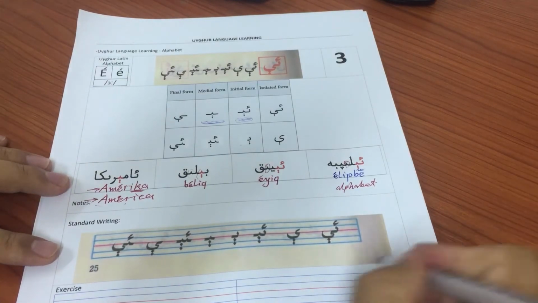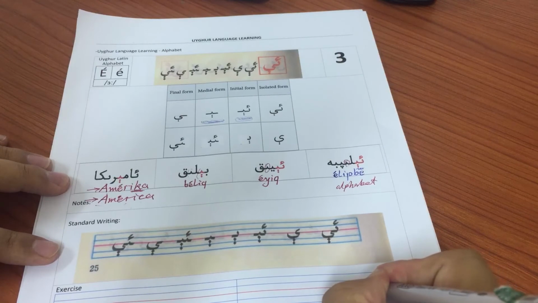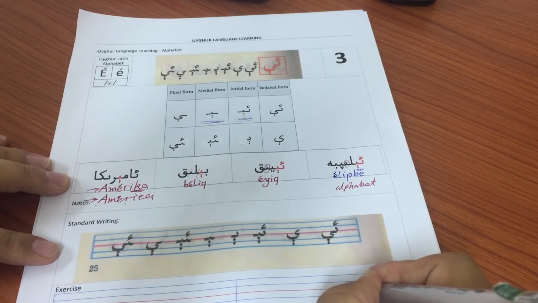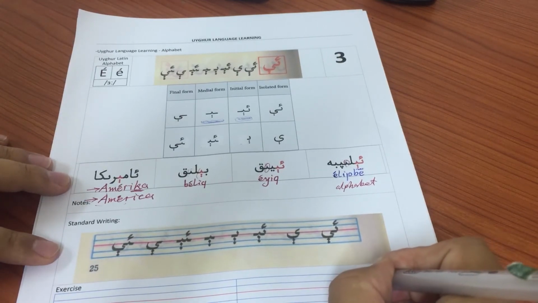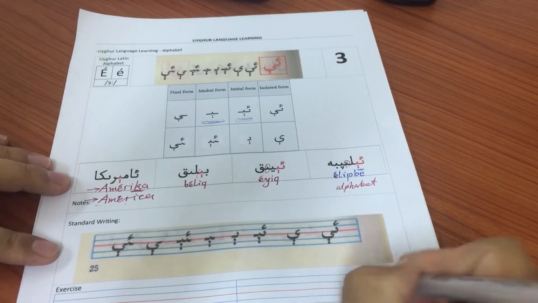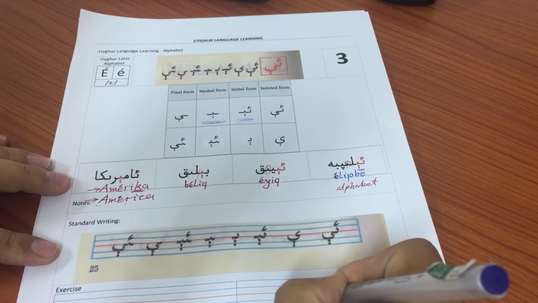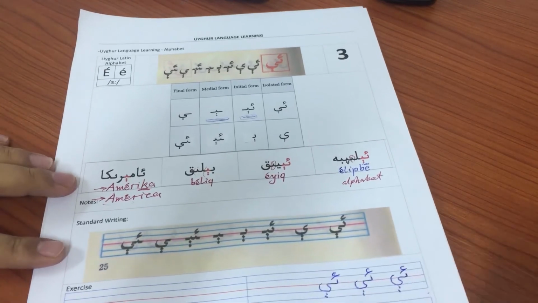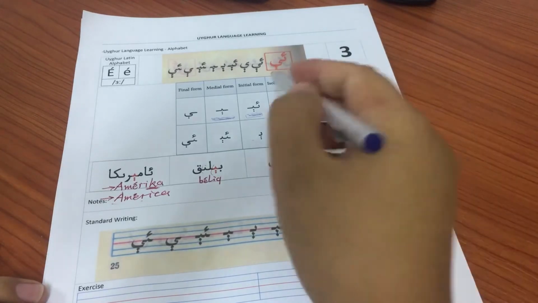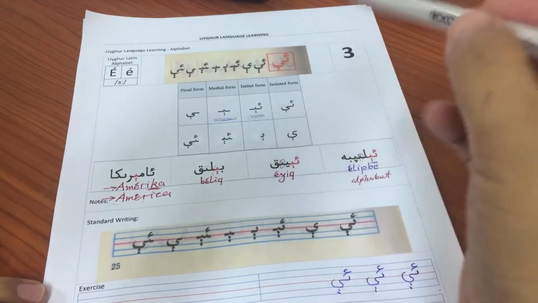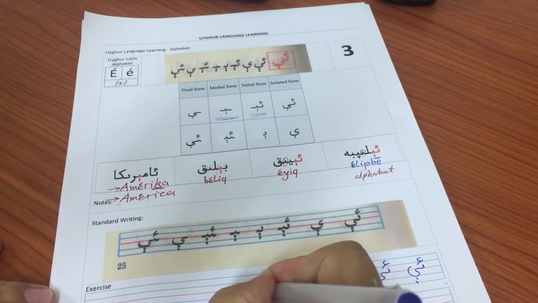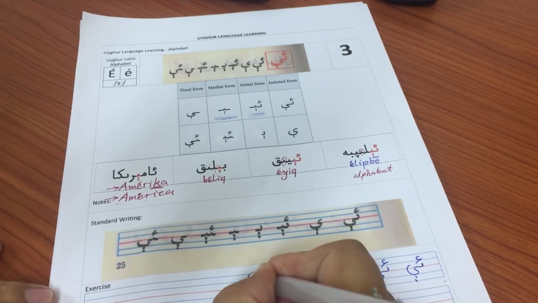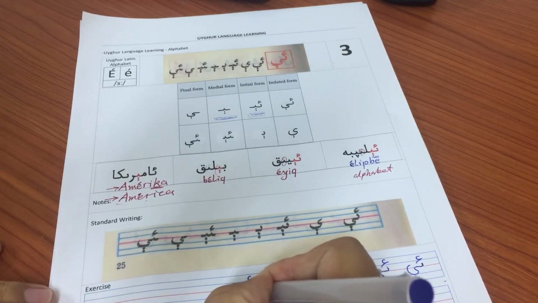This is the isolated form of a. Hamza, 2 dots. This is isolated a. And now we come here. This is also a. This is the initial a. Initial means it will be at the beginning of a word.